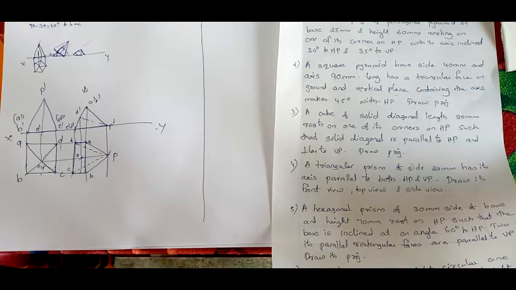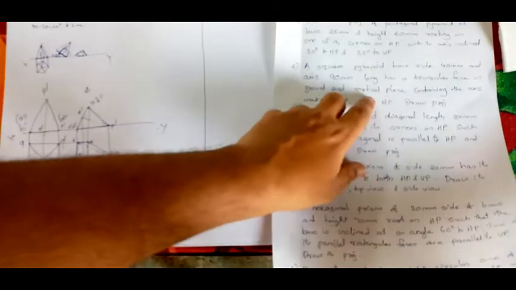So for making it easy, they are giving a plane, which means you need not worry about apparent and true inclination. If it is a plane, you don't worry about apparent or true inclination; directly give the inclination to the line contained in that plane. So the vertical plane contains the axis, right? So give the axis 45 degree inclination.